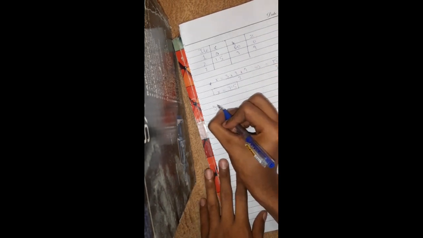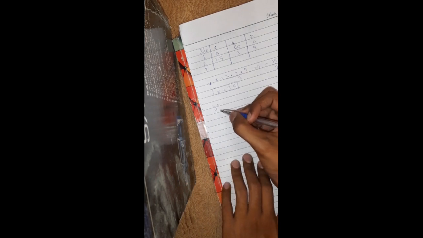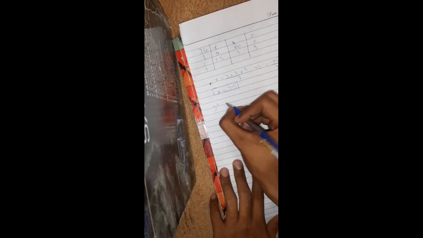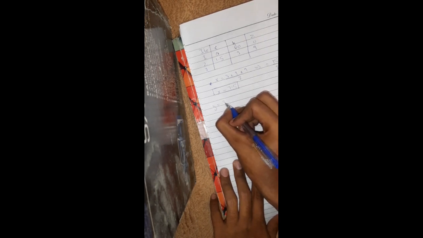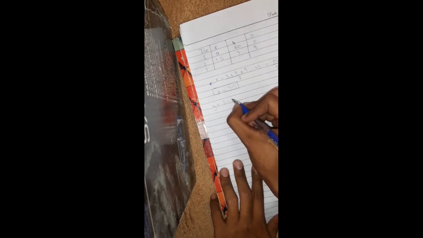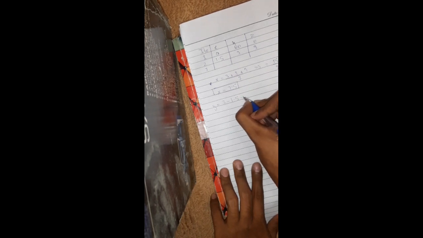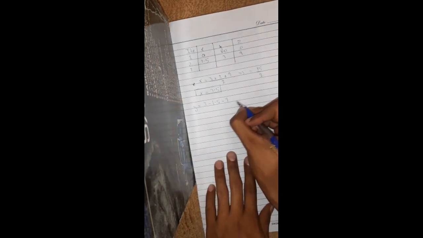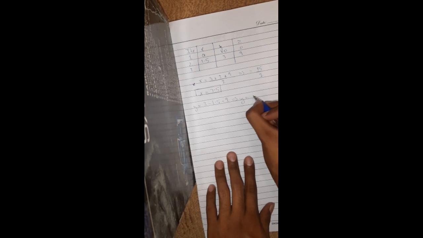Similarly for y and z we will put the values of x, y and z. As we have the equation y = 3 - x - z, that is 3 - 1.5 - 9, y will become -7.5.